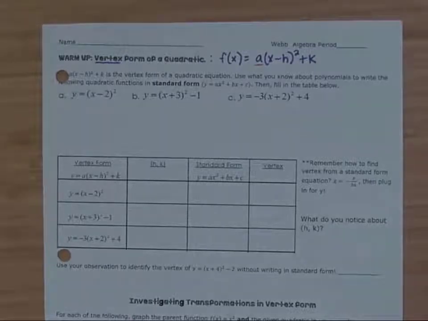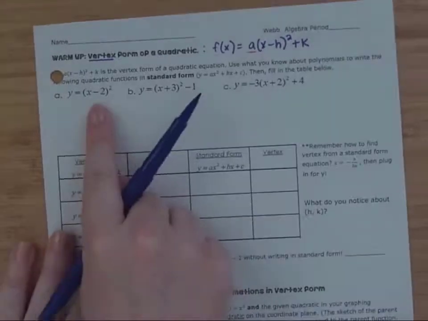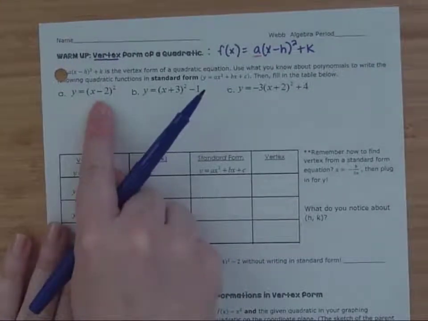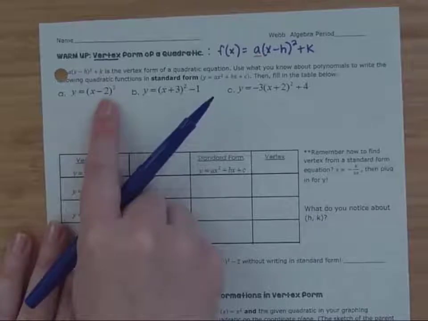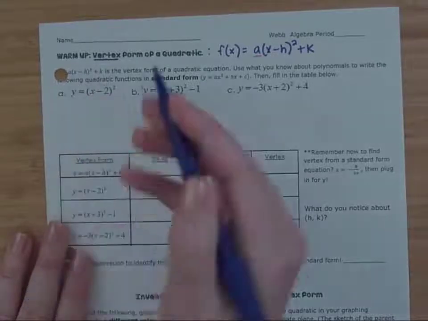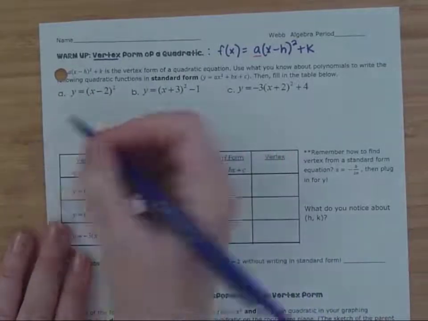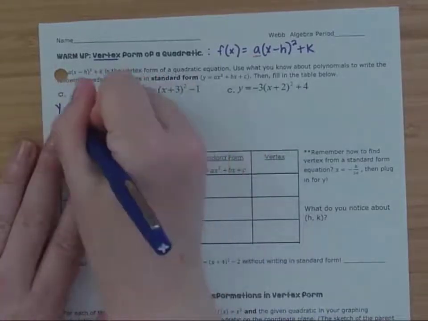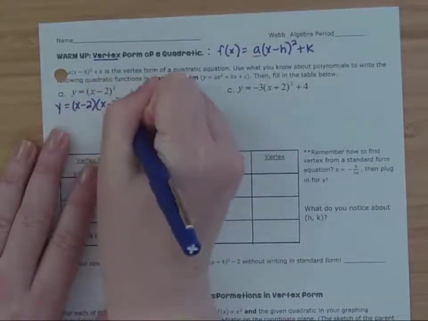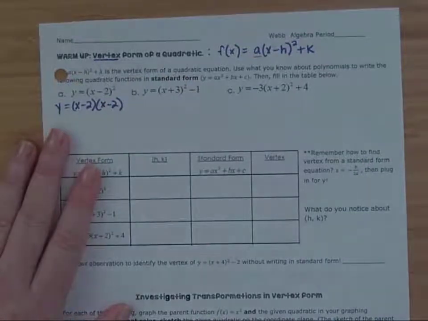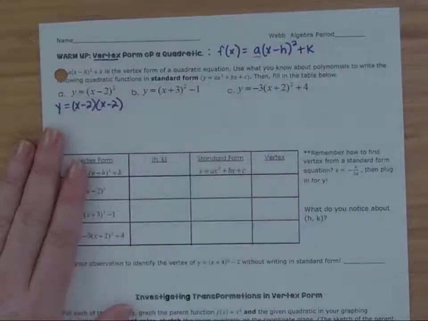So using what you know about polynomials, write the following quadratics in standard form. So we're giving them to you in vertex form, and we want you to write them in standard form. What would we do on A? Well, this is a square of a difference. So you can use the pattern, or if you need to, you can expand it and then FOIL. Okay, take a moment if you need to FOIL.